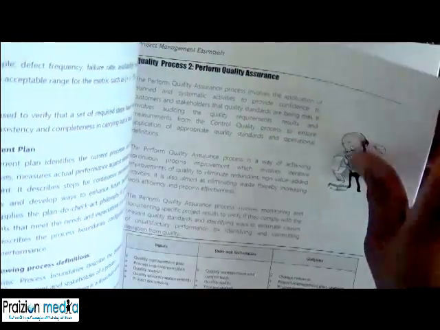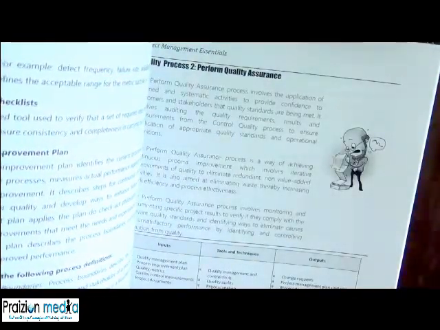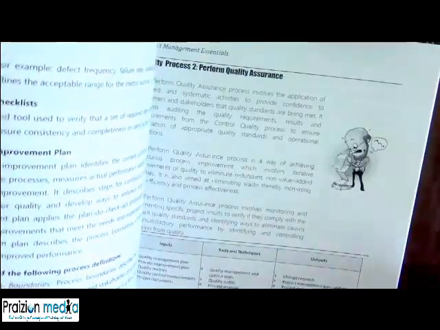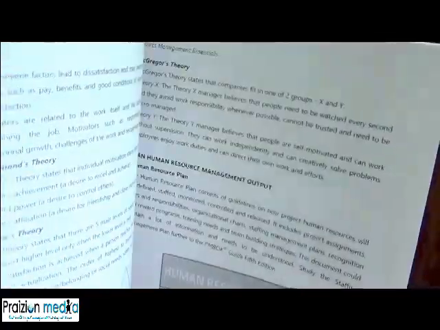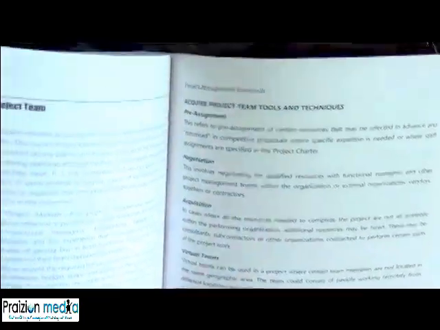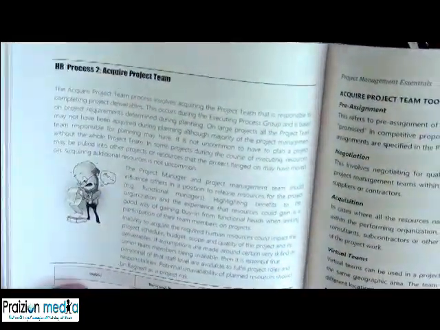Let me show you one more. Still in executing, if you can visualize the next processes down, those come up in Human Resource Management. So if you go to Human Resource Management and you do a quick search under Acquire Project Team, here's Acquire Project Team.